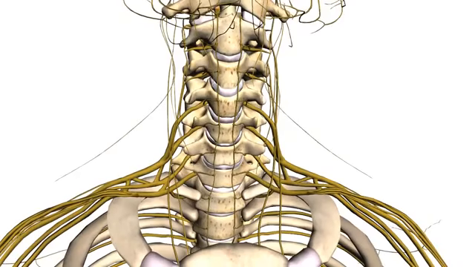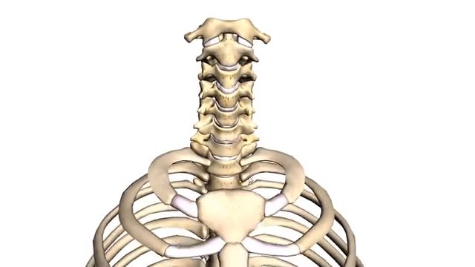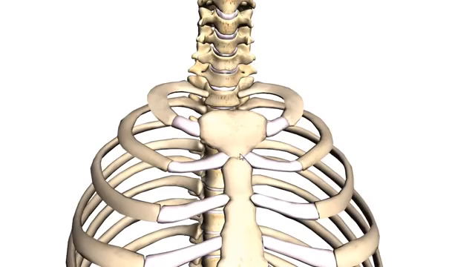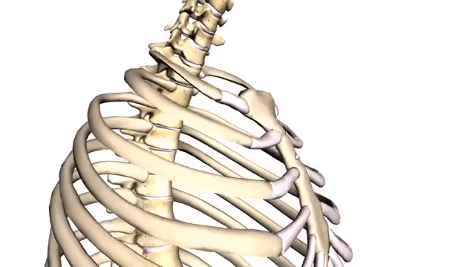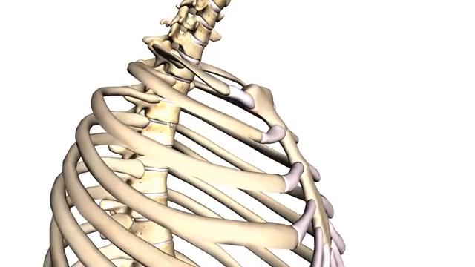And just going back to what I was saying about the anatomical landmarks. So, for instance, the angle of Louis is known to be at the level of the junction of T4, T5, vertebral level T4, T5, and also the bifurcation of the trachea.